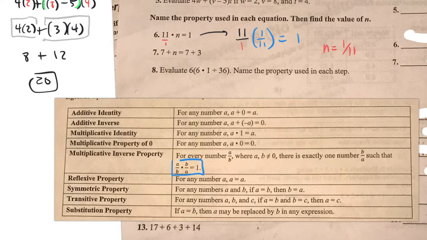Substitution property. If A equals B, that means anytime you see A, you can replace it with a B. For example, if I know that X equals 3, that means anytime I see an X, well, guess what? I can replace it with a 3. Why not? And the reason why that is justified is because we already established x equals 3, and according to the substitution property, I can literally substitute 3 in for x at that point. That's the substitution property.